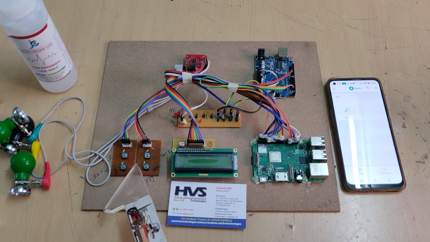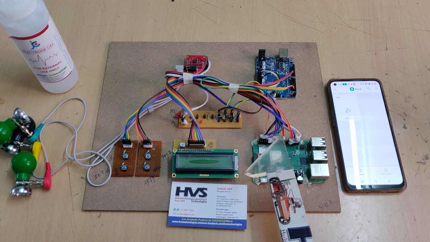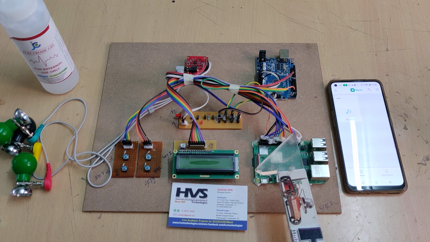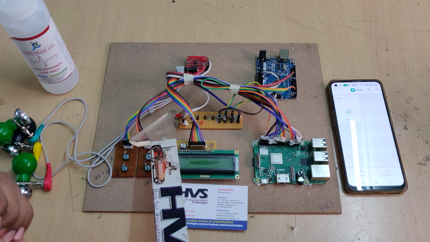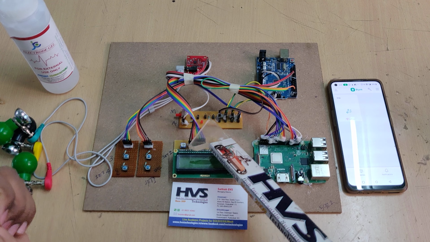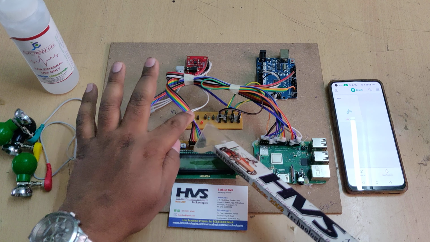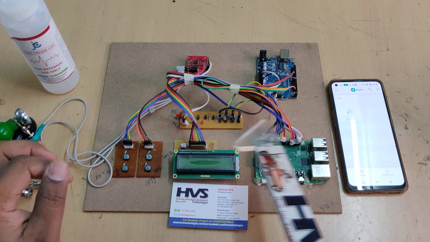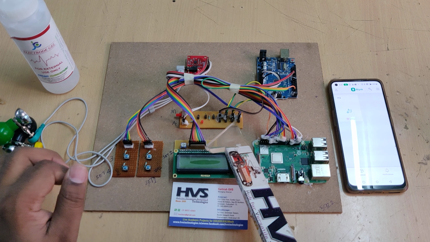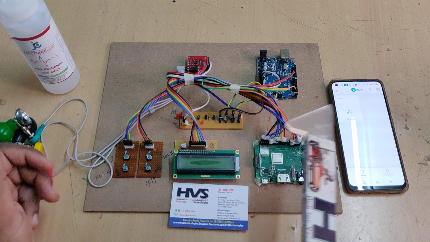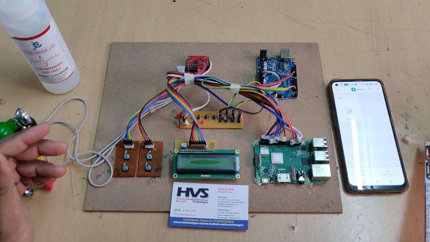And these 4 control buttons are connected at 5, 16, 19, 13. 21 and 26 are connected to the switch and the LED for normal indication purpose. This is the breadboard to distribute the 5 volt power supply for the input and output modules.